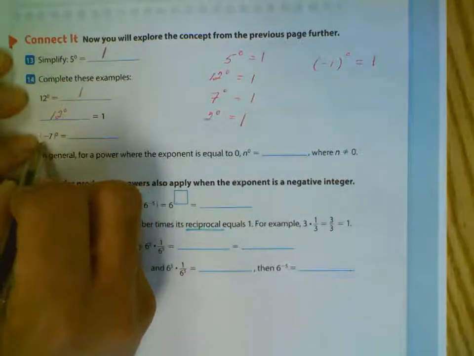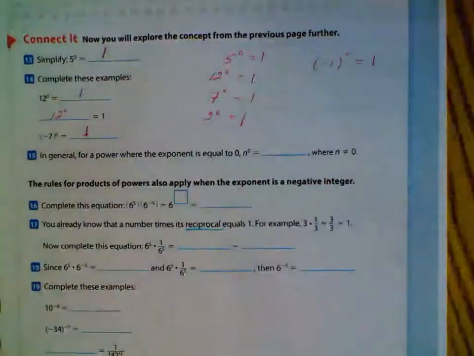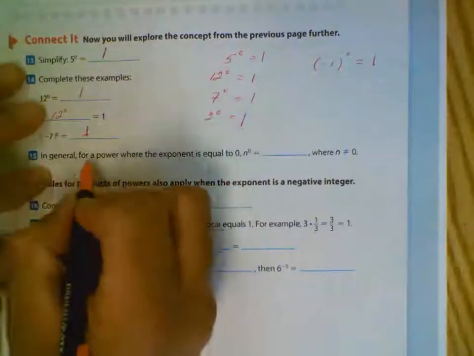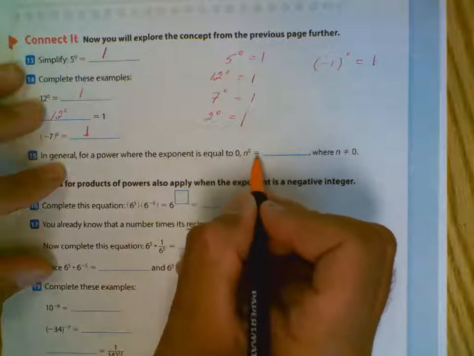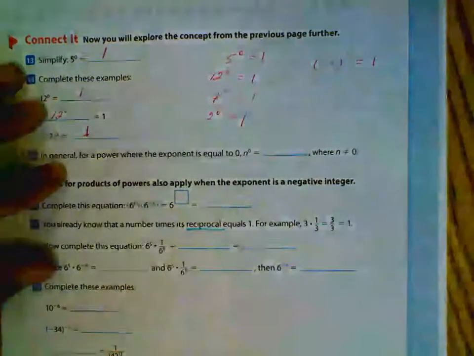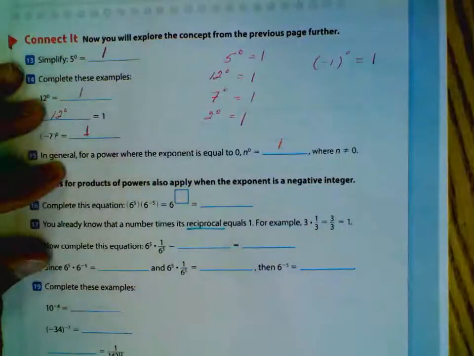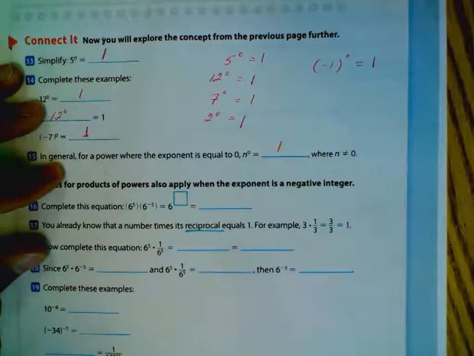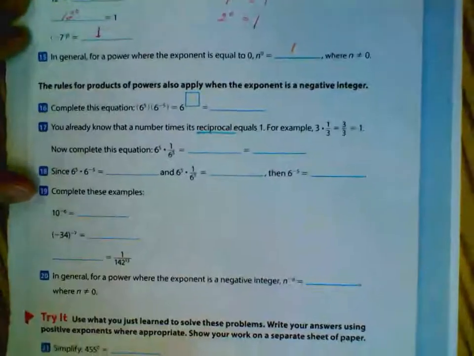So you have here negative 7 to the 0 power is equal to 1. So in a general form, or a formula if you want to call it that way, for a power where the exponent is equal to 0, n to the 0 is equal to 1, where n is different than 0. So n cannot be 0, okay? n cannot be 0.